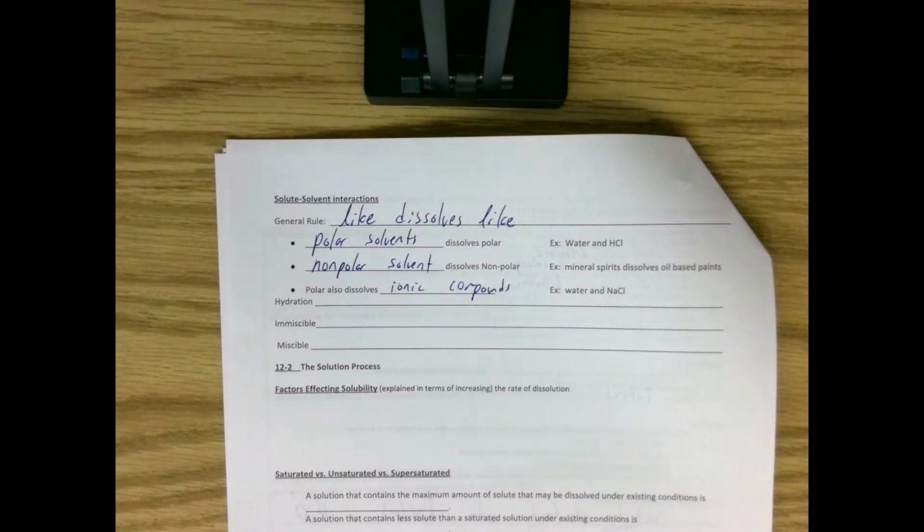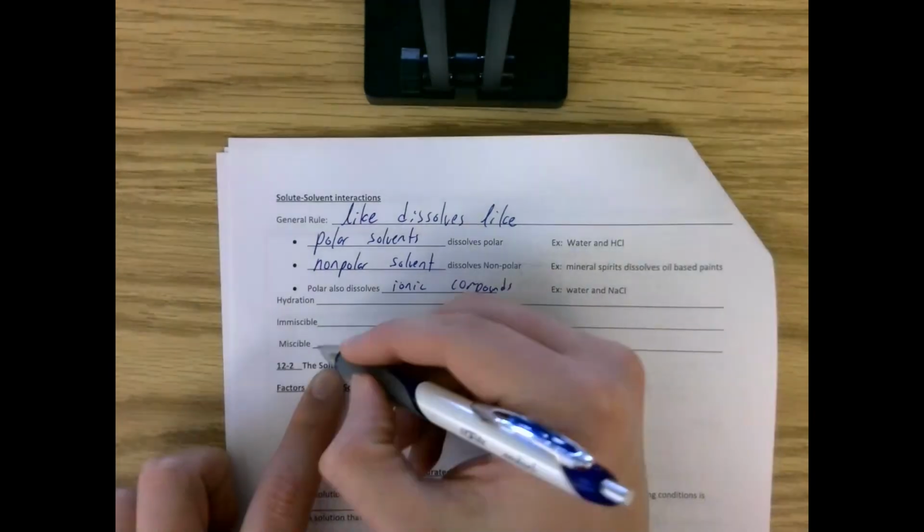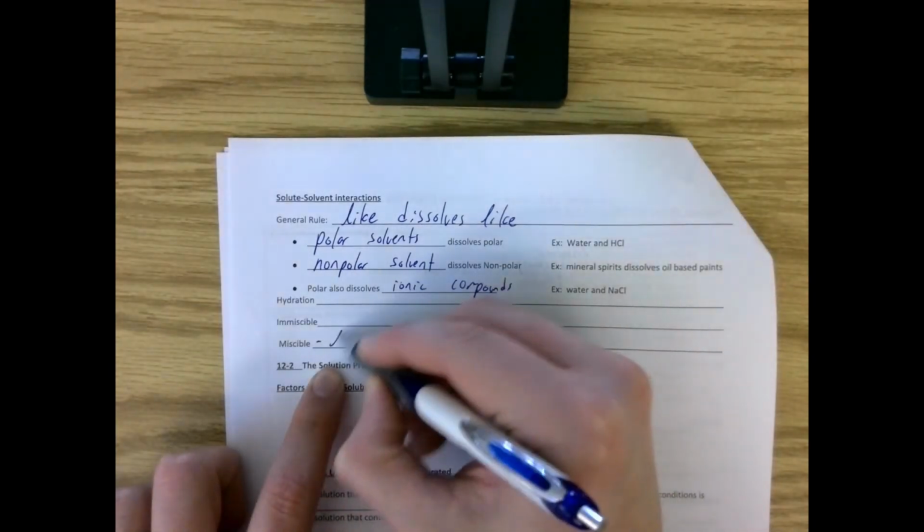Two other words, you can mark out hydration, don't worry about that one. So skip hydration. Two words we use to describe whether or not liquids can mix are miscible and immiscible. Okay? So one of these means they can be mixed, one means they cannot be mixed. Which one do you think means they can be mixed? Miscible. Okay? So this means that liquids can be combined.